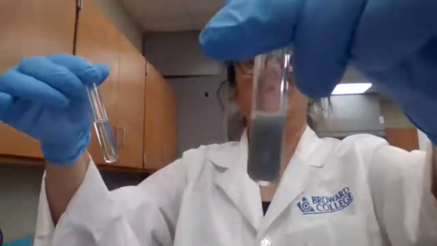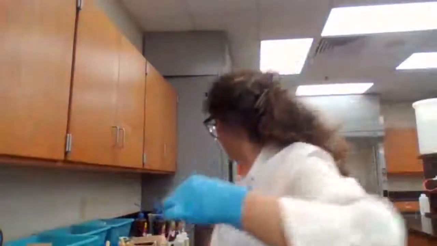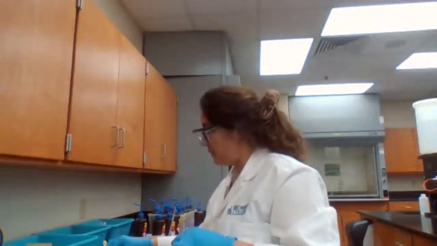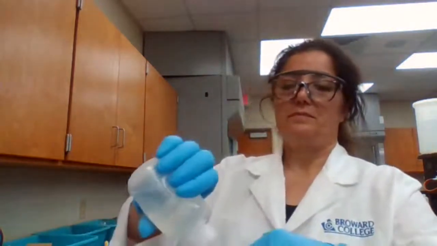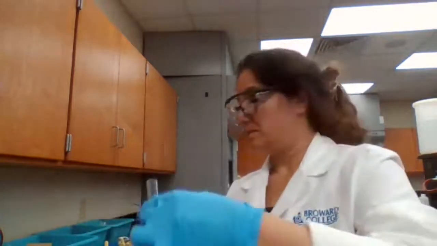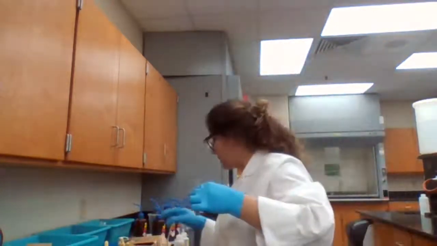This is after adding NH3. I want to make sure it's basic.